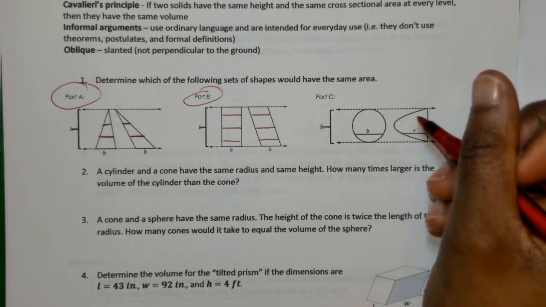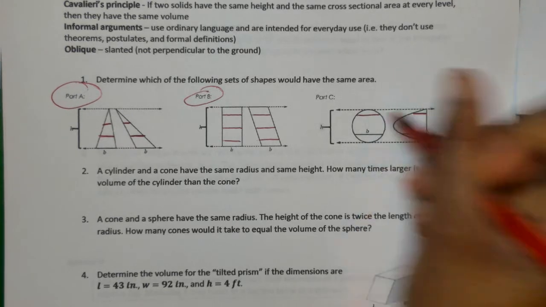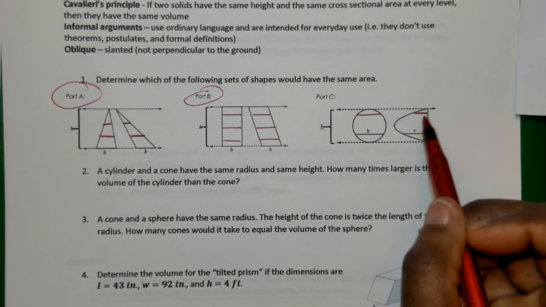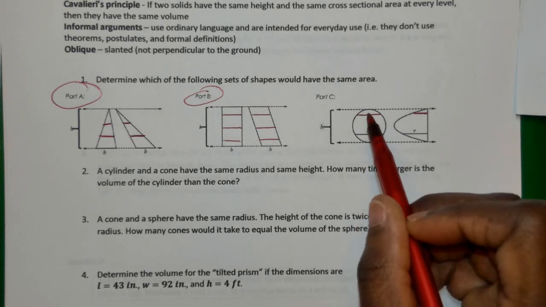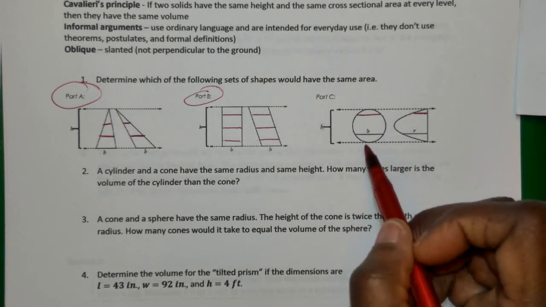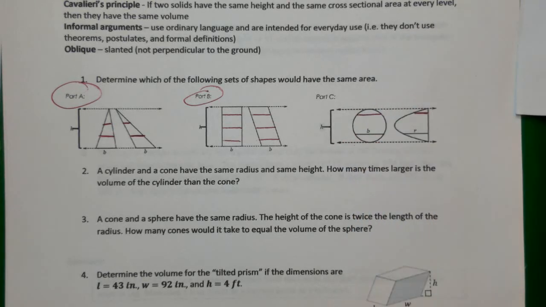Okay, and if I look at this last figure, if I do something close to the top here to do this versus this, this one's not quite as long as this. So these don't have the same cross-sectional width every time, but they are the same height. But if they don't have the same width and are the same height, then they're not going to have the same area. So this part C is not going to be the same area as the others.